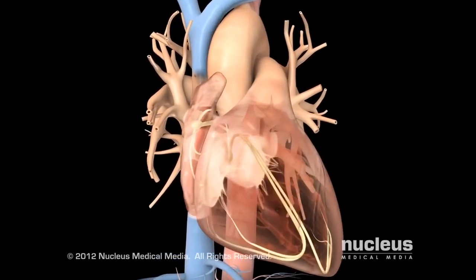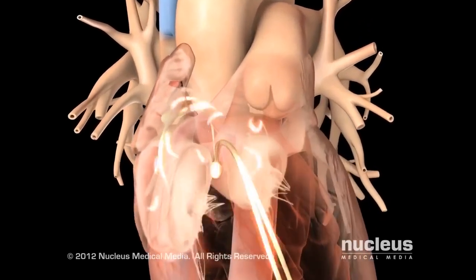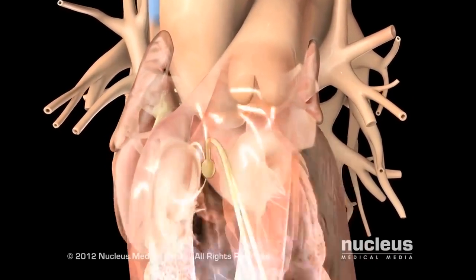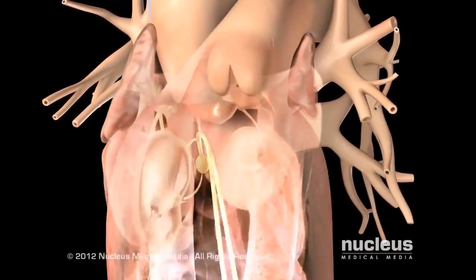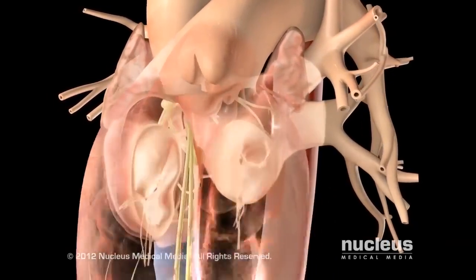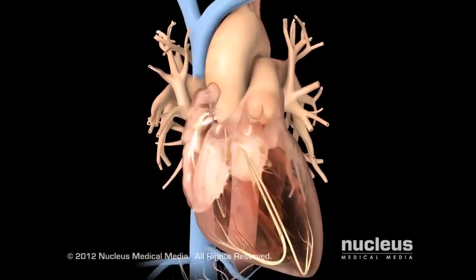In atrial fibrillation, the electrical signals originate from unusual locations in the atria and nearby pulmonary veins. These abnormal signals travel through the atria haphazardly, causing the atria to contract in a jumble of rapid quivers and twitches.